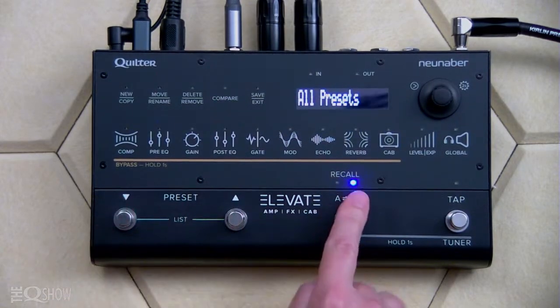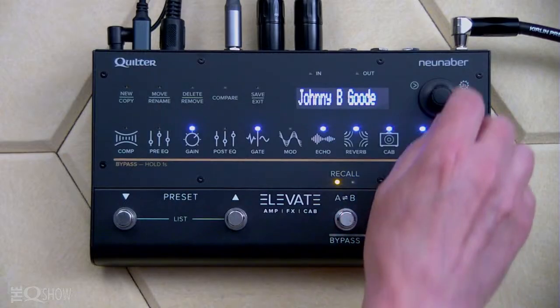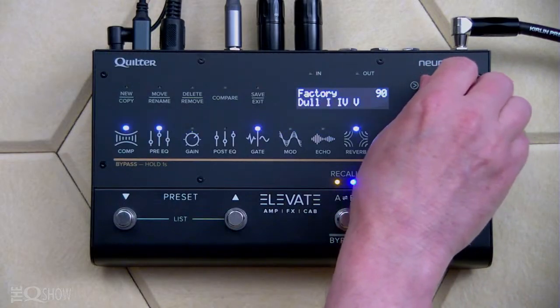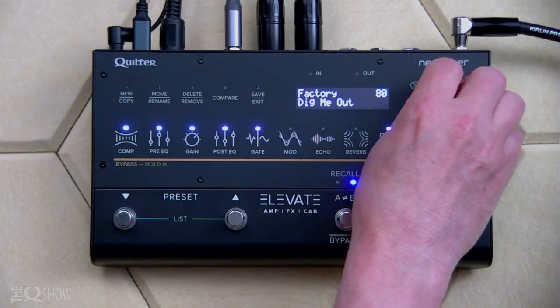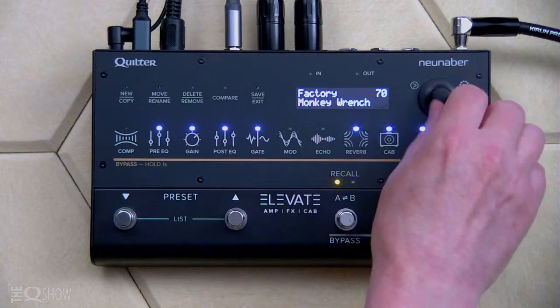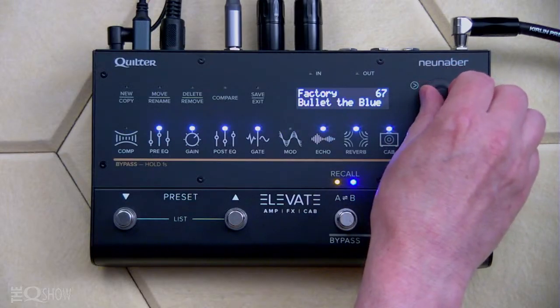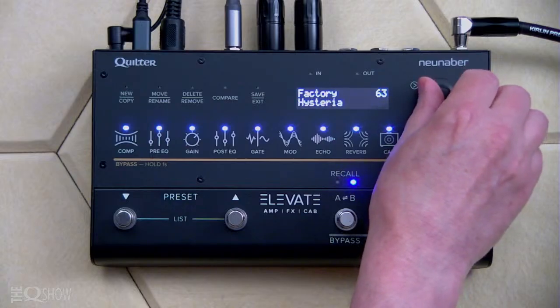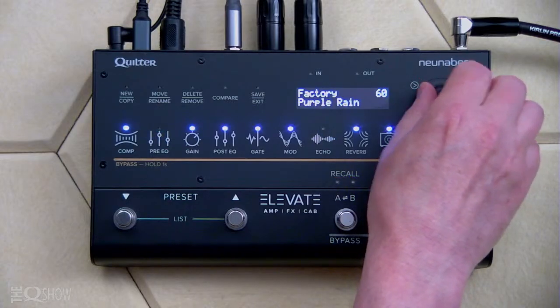So let's go back to where we were. Now I've got to go back and find the preset we were going to use to demo. 47. Oh, presets all have numbers, by the way. So when you use the knob, it'll show you the preset number, if you like to see the number.